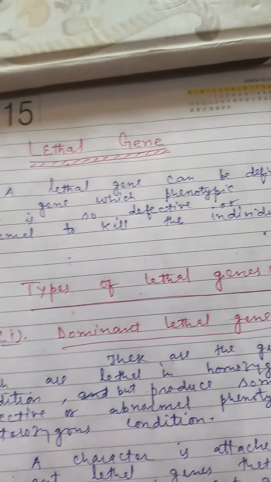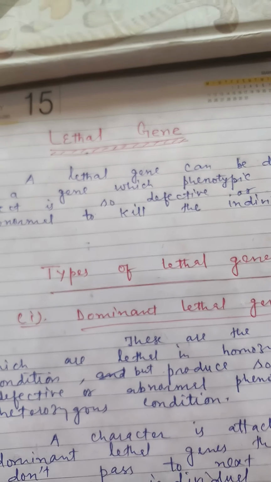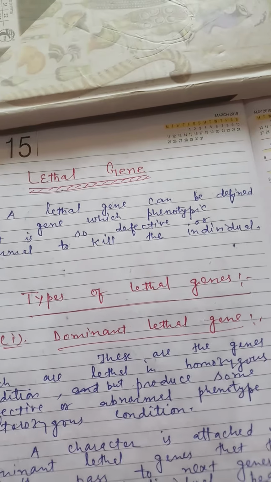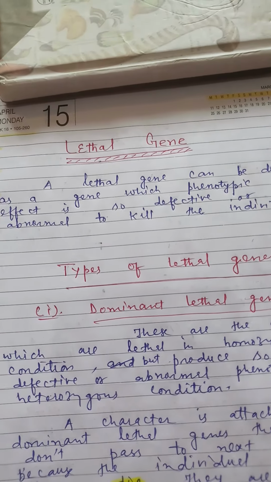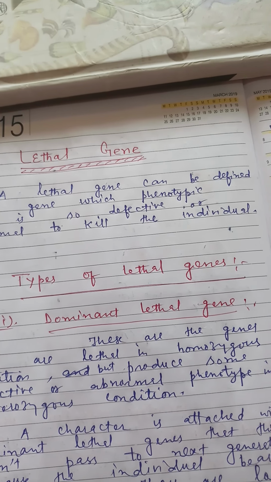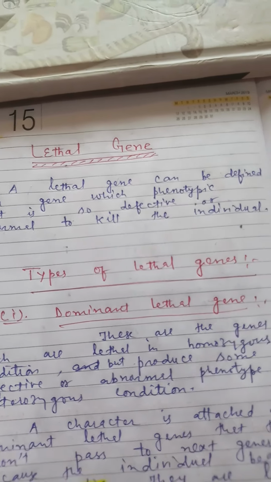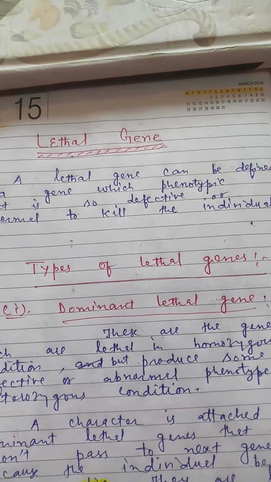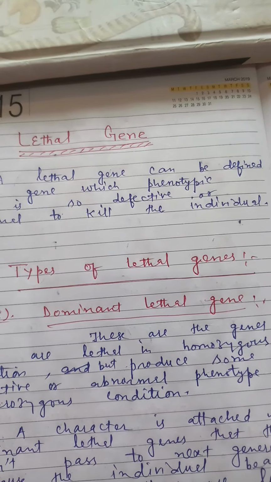12th class and the topic is lethal gene. So today we are going to know about what are lethal genes and how many types there are for lethal genes and what is their actual impact upon one's individuality. Class is for 12th zoology.